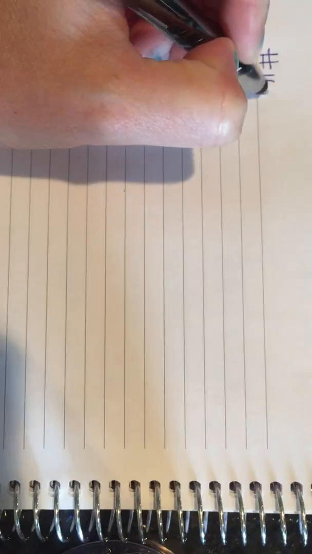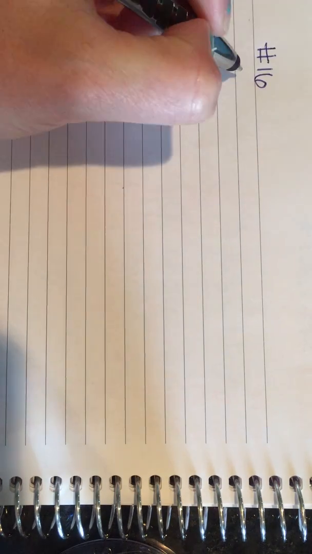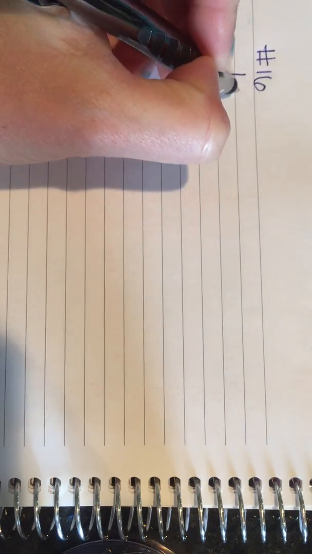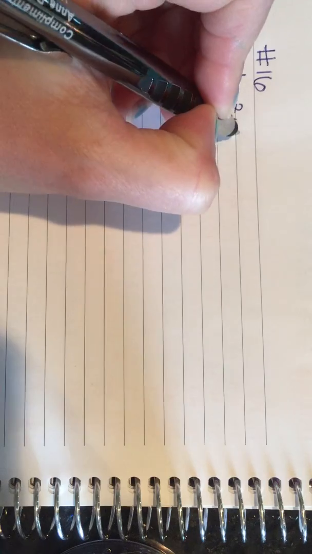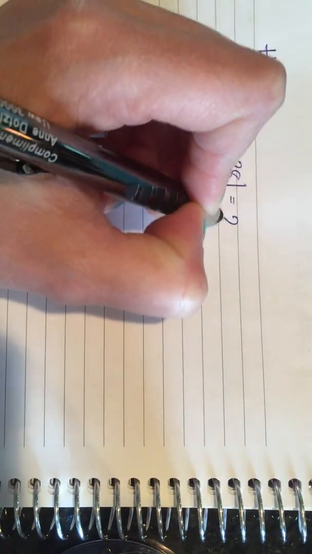Problem number 16. I was asked to post problem number 16 from the in-class assignment. So here we go. That problem was the absolute value of x squared plus x minus 28 equals 28.